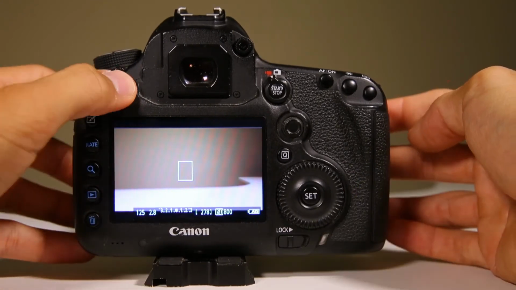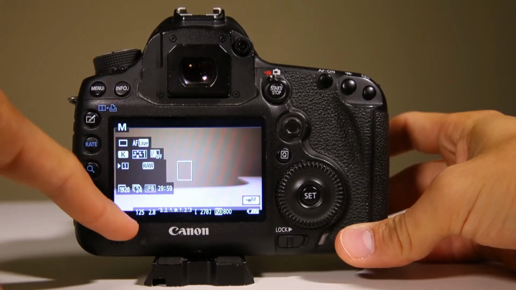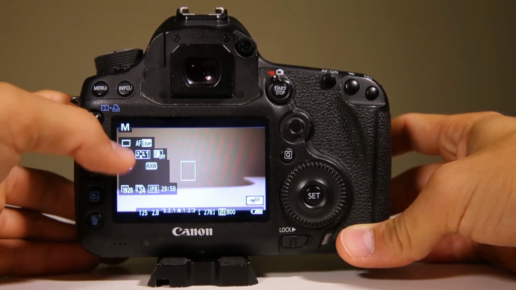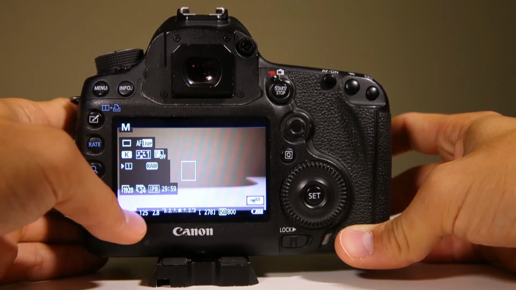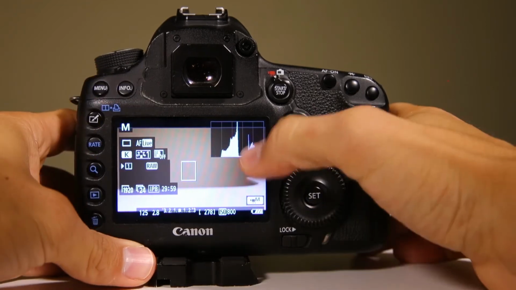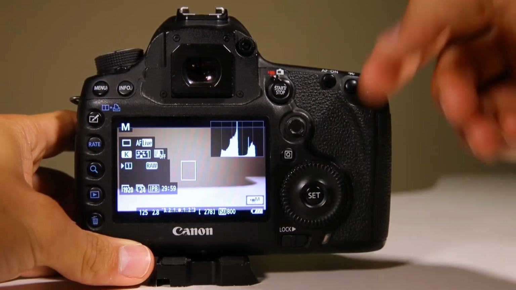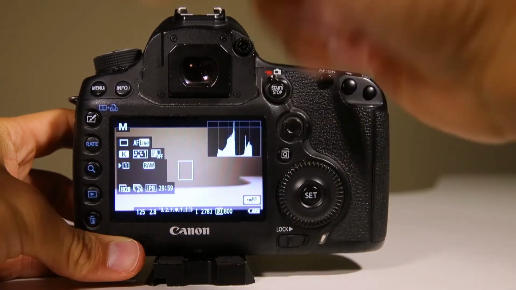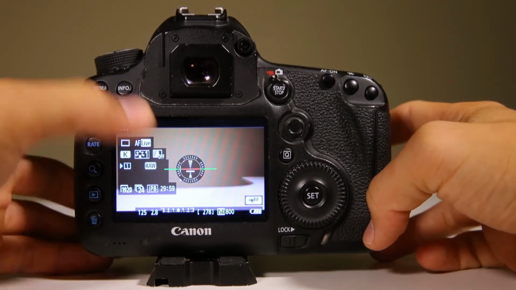If I click it twice, it'll show my white balance, my picture profile, the card I'm recording on, the resolution, the frame rate, and how much time I have left to record on the card. When you click the info button a third time, it brings up a histogram, which we'll talk about in the exposure video. But this is a tool that helps you read the exposure of your image. When you click it a fourth time, it brings up a level.